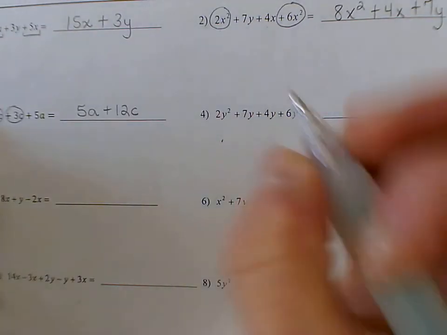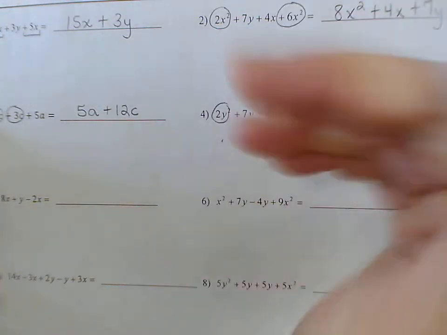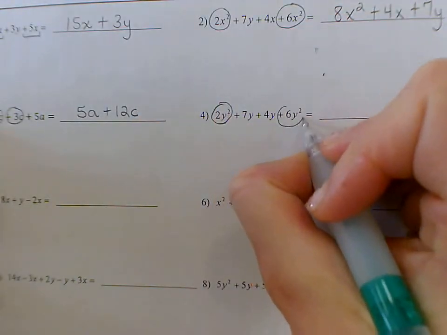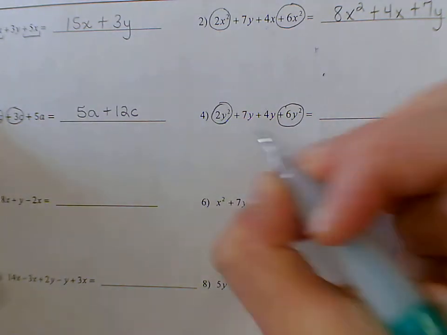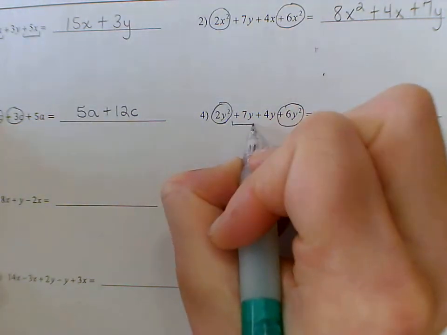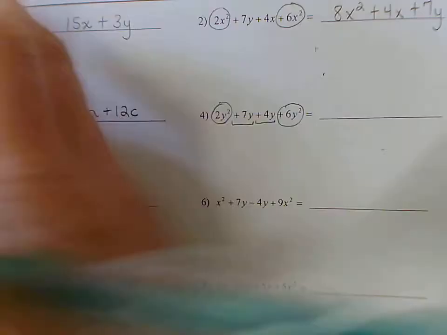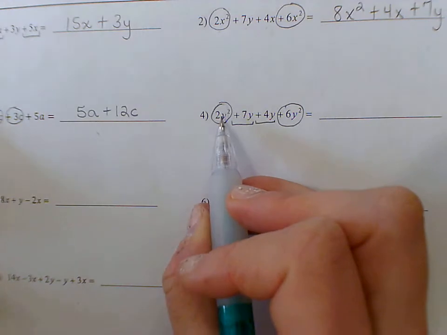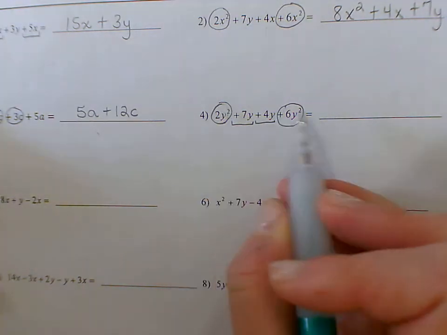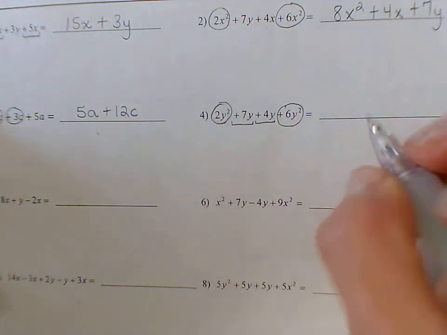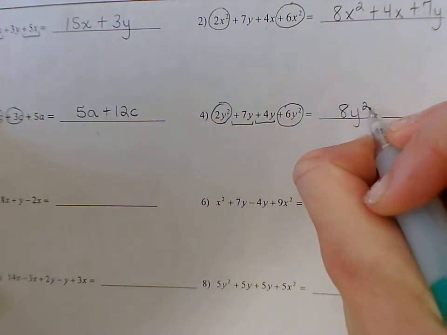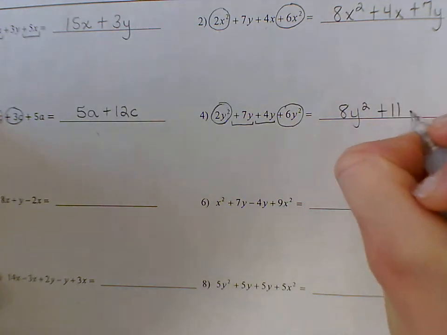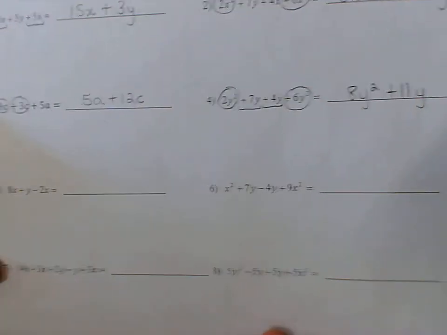This one, I noticed that 2y squared and 6y squared are like terms, and then actually the 7y and the 4y are like terms, all right? So if I put it in standard form, I'm going to do this one first, which you should always be putting it in standard form, because it has the higher degree. So 2 plus 6 is 8, and then the y squared comes over. And then 7y plus 4y, I get 11, and then the y comes over, all right?